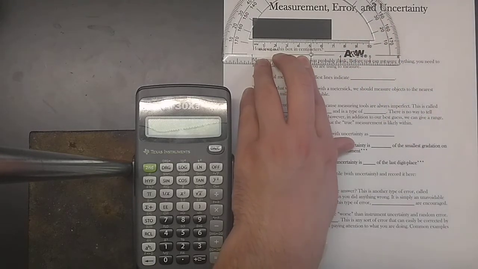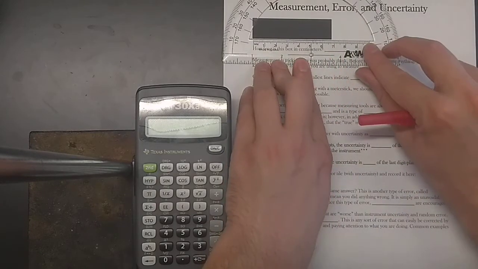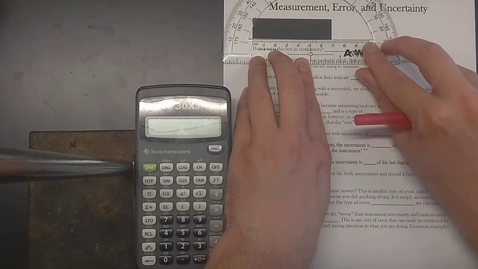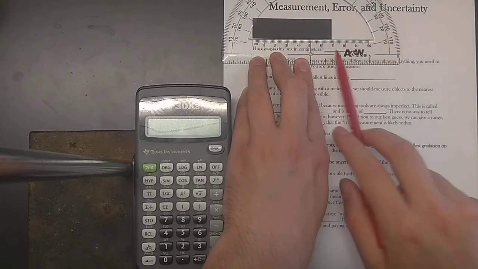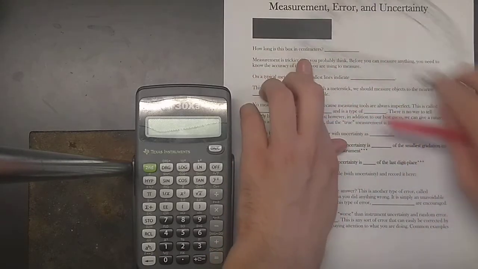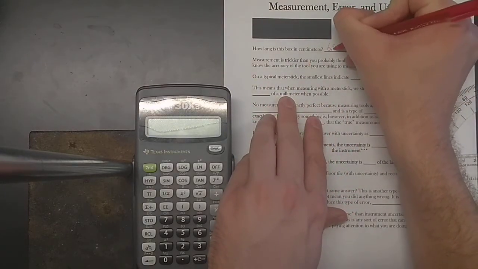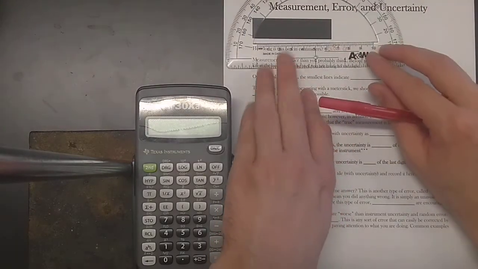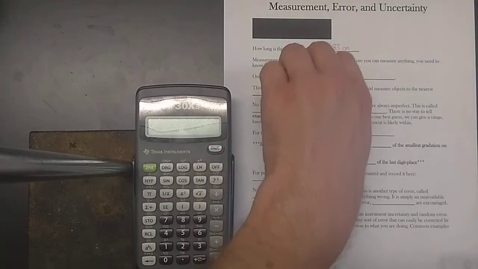And to me, let's see here, that looks like it's about, not quite, let me adjust this a little bit. Okay. A little bit more than 6.8, and maybe you guys are getting a different perspective, but from my perspective, a little bit over 6.8, but definitely not quite 6.9. So how long is this box in centimeters? Well, I might write down something like this, 6.83 centimeters.